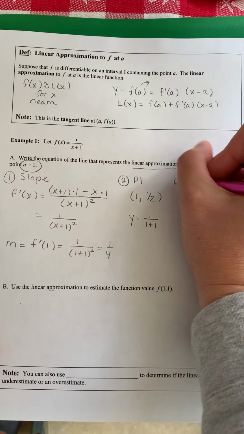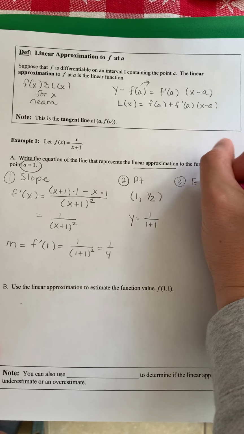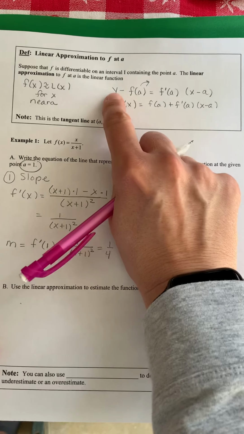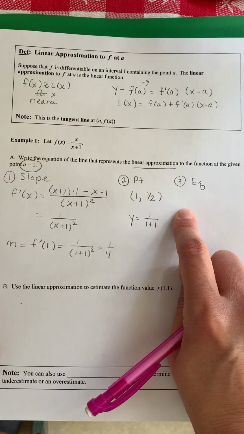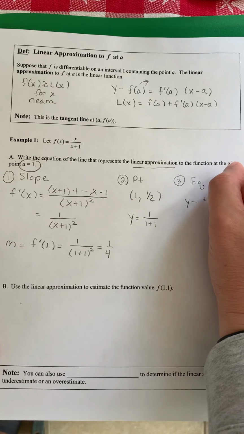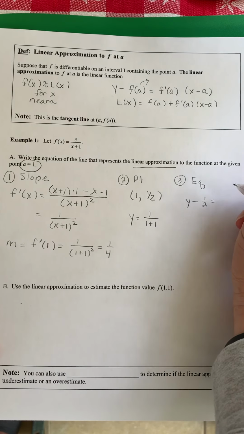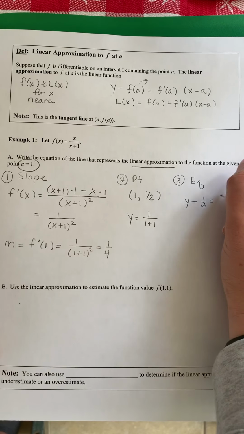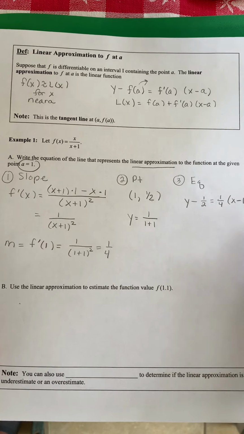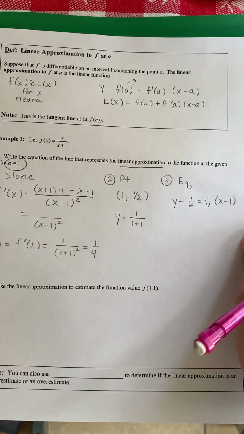Okay, so ready for the equation, the linear approximation equation. Starting with this version, and then I'll replace y and f with L of x at the end. So I'm going to have y minus the y coordinate of 1/2 equal to the slope, which is 1/4, times x minus the x coordinate, which is 1.